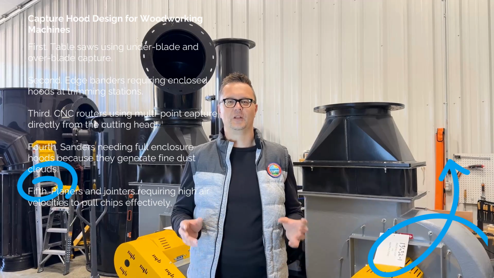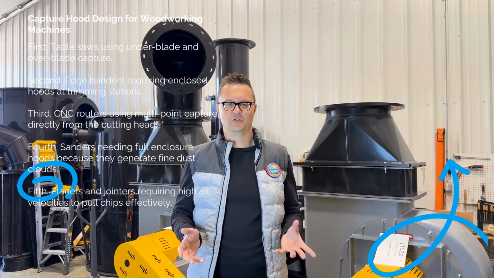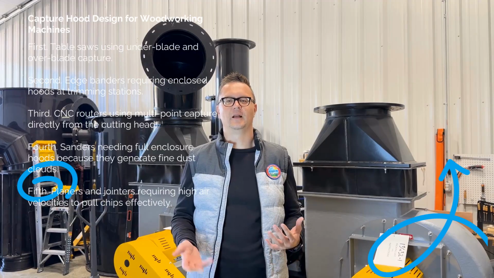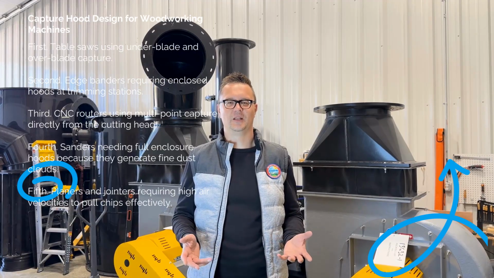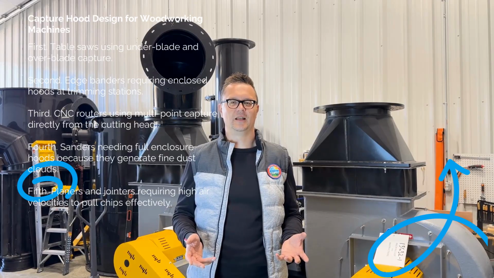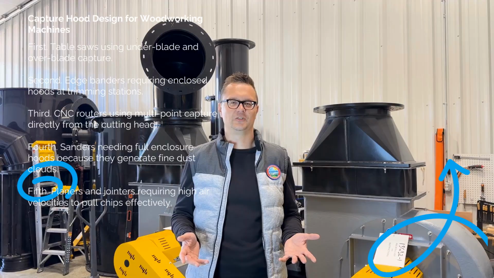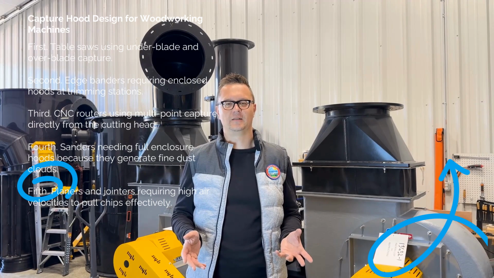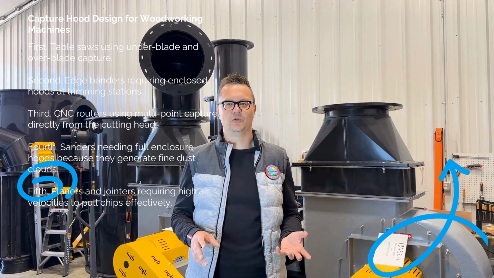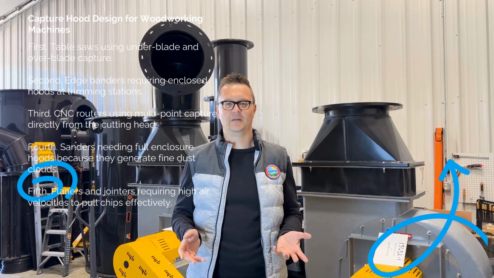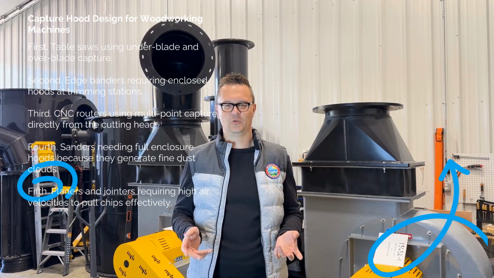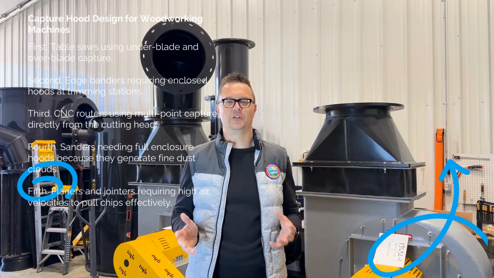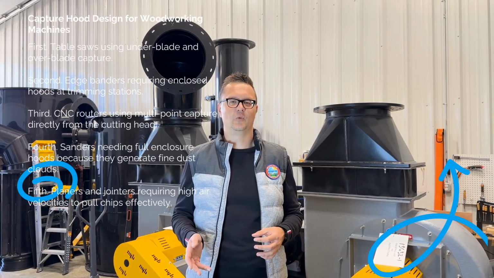Capture hood design for woodworking machines. The key to wood dust control is source capture. Each woodworking tool requires custom capture geometry. Examples. First, table saws using underblade and overblade capture. Second, edge banders requiring enclosed hoods at trimming stations. Third, CNC routers using multi-point capture directly from the cutting head. Fourth, sanders needing full enclosure hoods because they generate fine dust clouds. Fifth, planers and jointers requiring high air velocities to pull chips effectively. Proper hood design reduces load on the collector and improves indoor air quality.